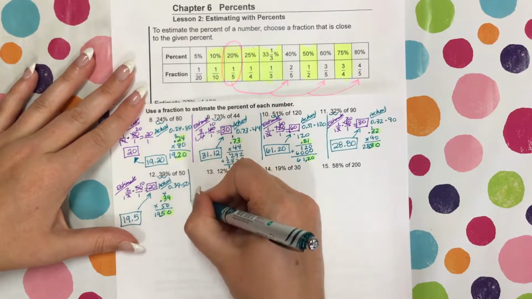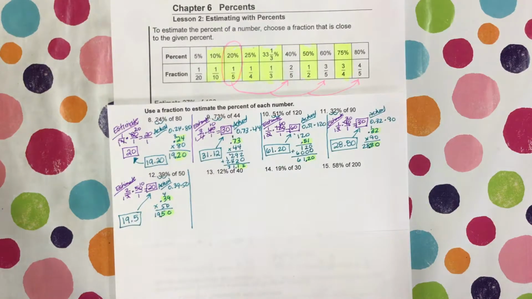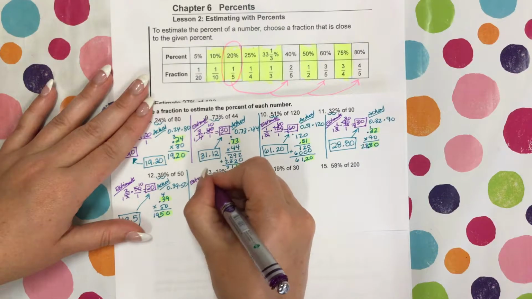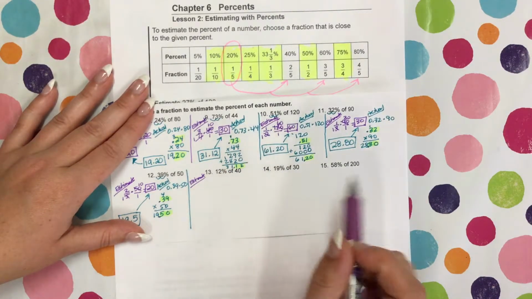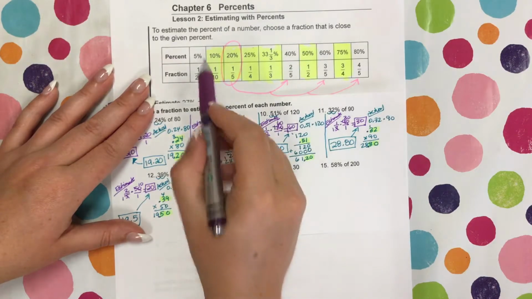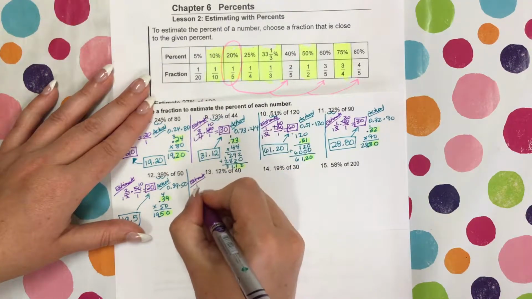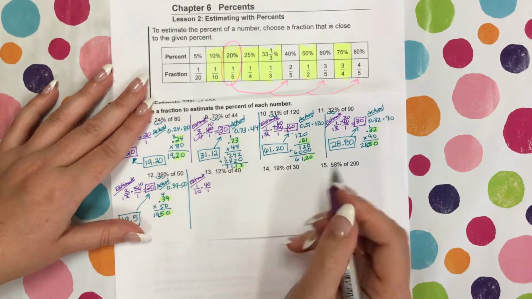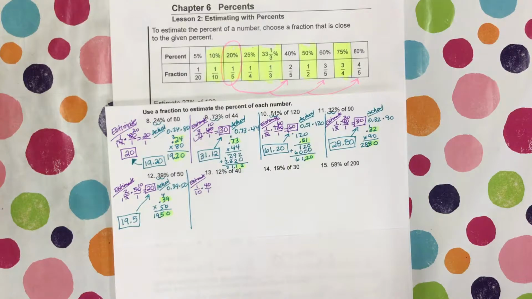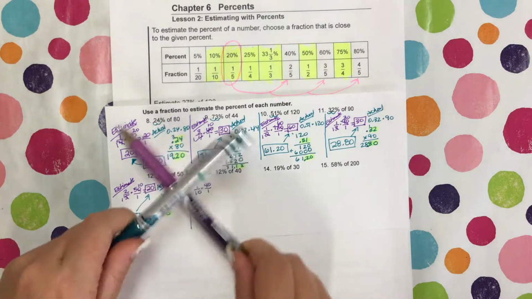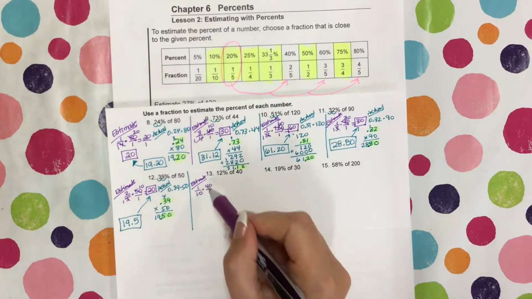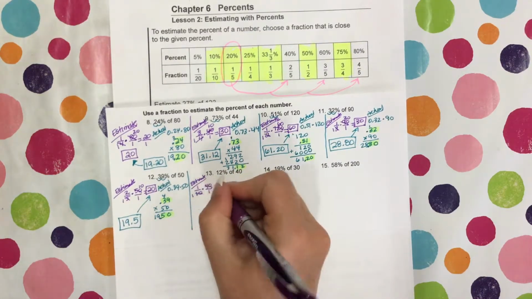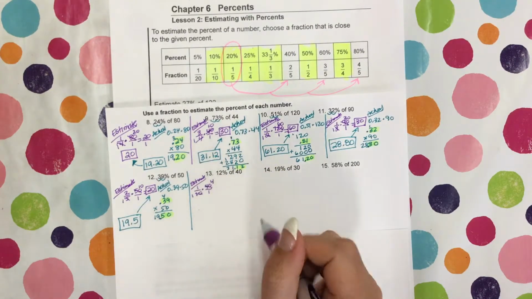Let's move on to problem 13. 12% of 40. So let's go ahead and start with the estimate. 12% is really close to 10%, which is the same thing as 1/10. So 1/10 of 40, make 40 a fraction, 40 over 1. I'm going to multiply these fractions together. So the first thing I'm going to do is look to cross cancel. Is there a common factor between 10 and 40? Yeah, 10. 10 goes into 10 one time, 10 goes into 40 4 times, and then I just multiply across.